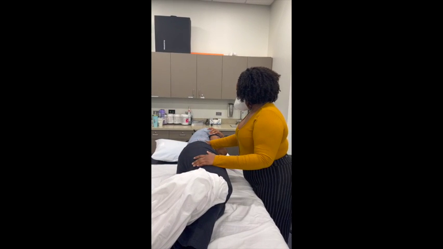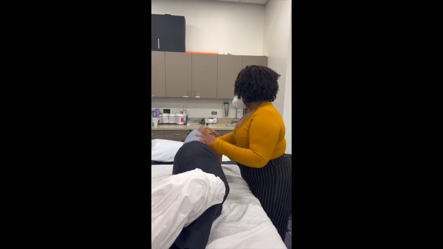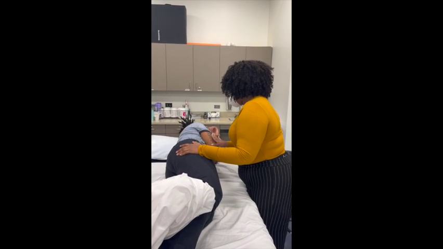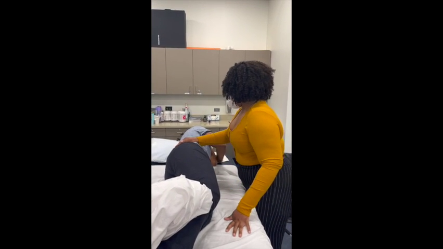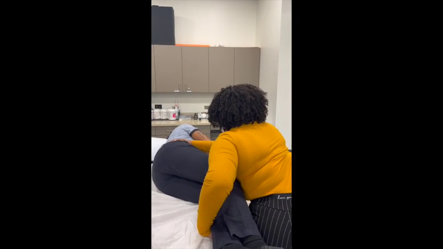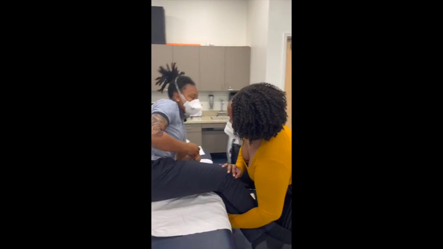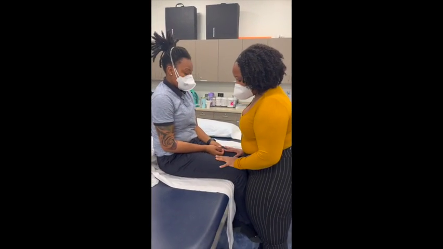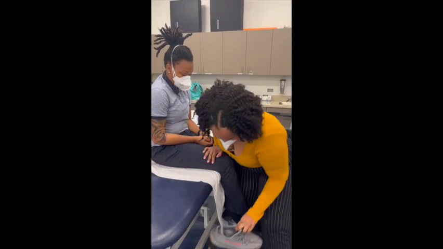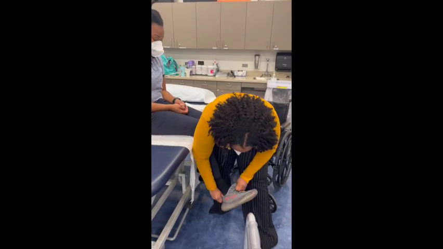Now I'm going to have you go from this laying down position to sitting up. You're going to push off with this arm, and I'm just going to help your legs, okay? Alrighty, on the count of 3, 1, 2, 3, push off. All right, I'm guarding the patient. I need to put her shoes on, so I'm going to guard her legs while I put on her shoes.